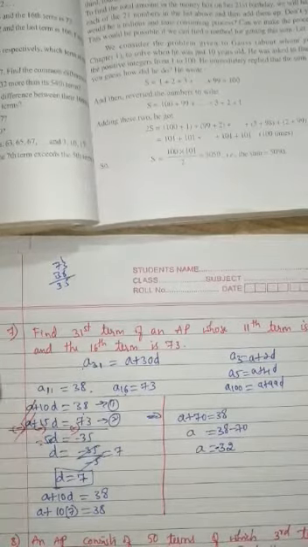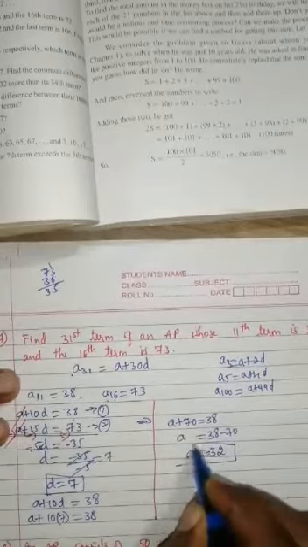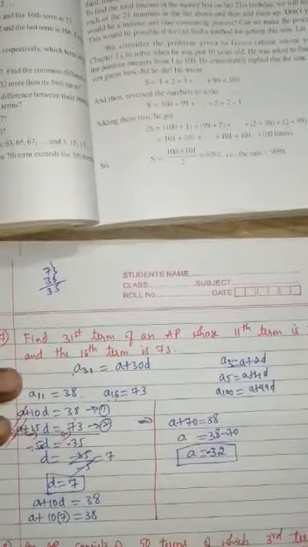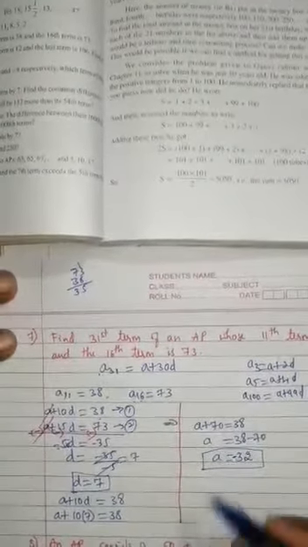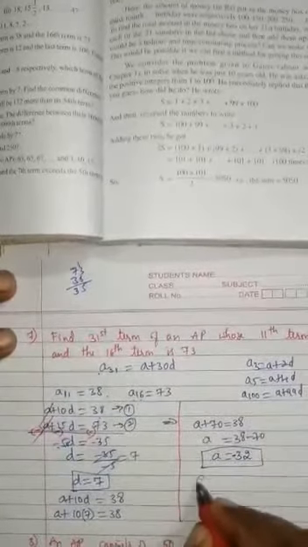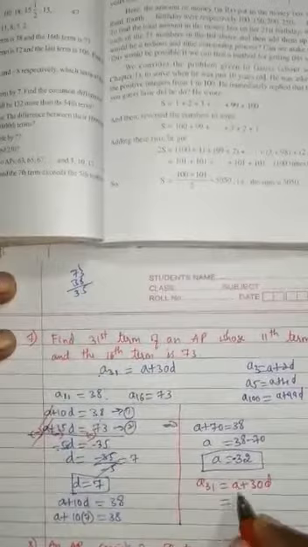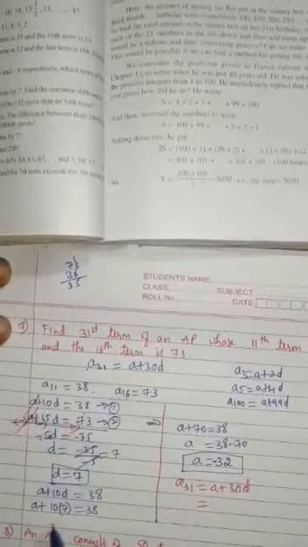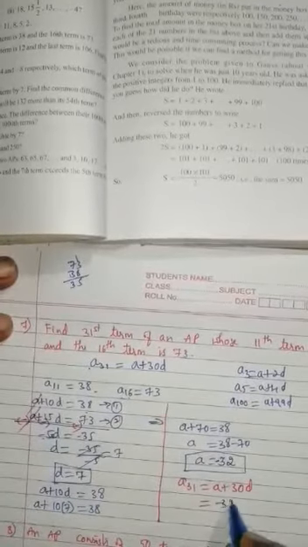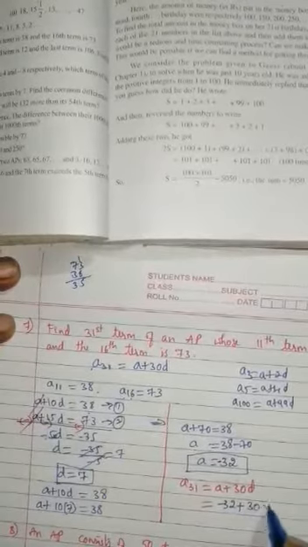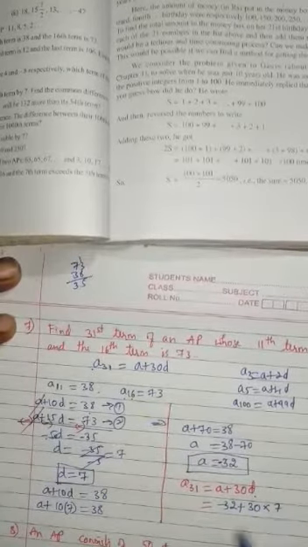Right. Now we got D and we got A. We must substitute. The question is to find A31, that is A plus 30D. We know the A value. What is the A value? A value is minus 32 plus 30 into D. What's the D value? We got 7.